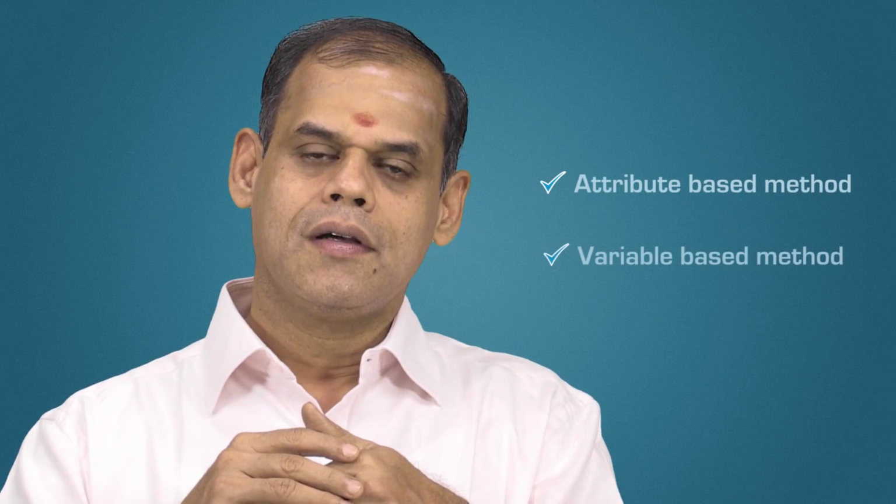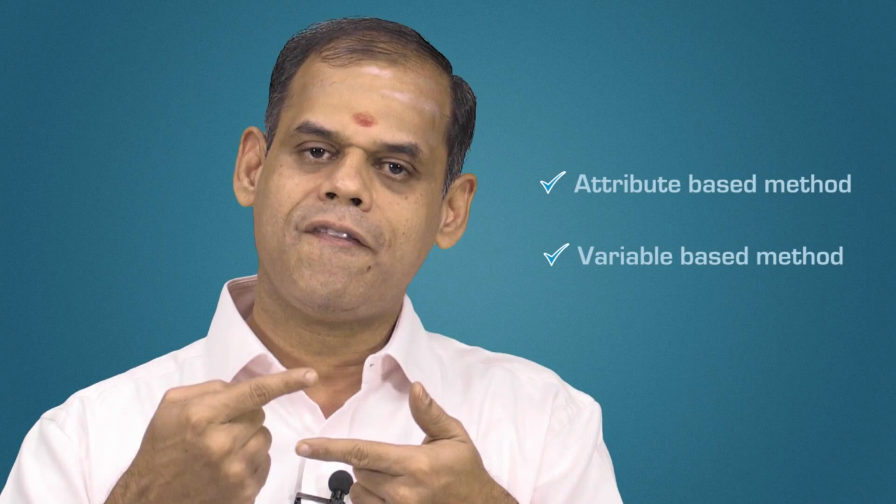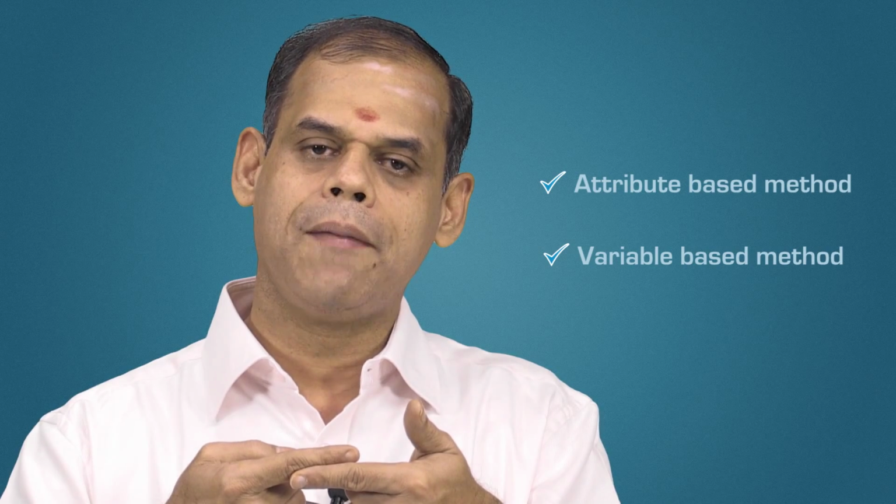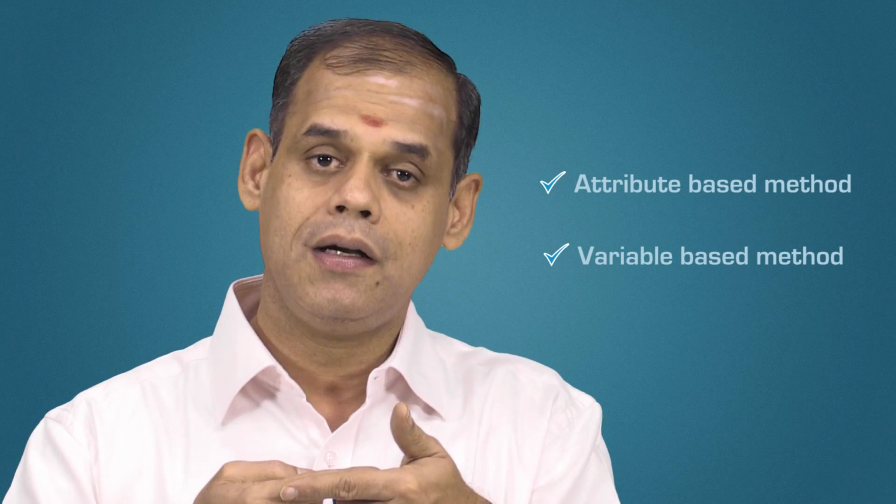In the second method, it is called variable based, because we identified patient admission time as a variable and made a detailed observation of the characteristic. You know, in many situations in manufacturing, it could be length, it could be diameter, it could be weight, it could be time. So these are all called variable based measurements.